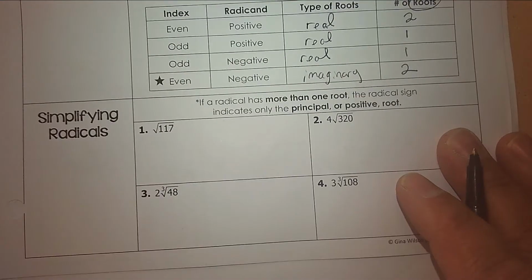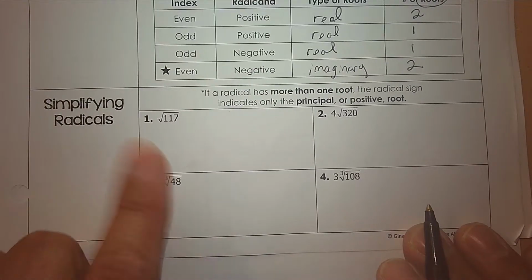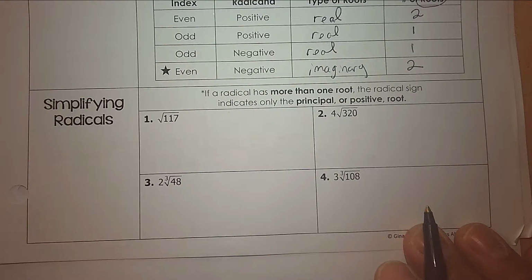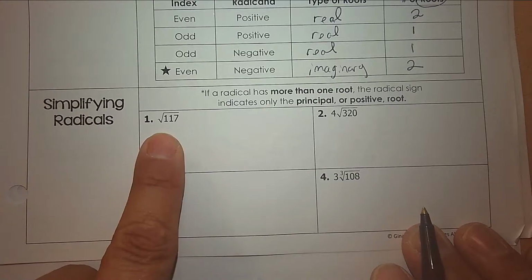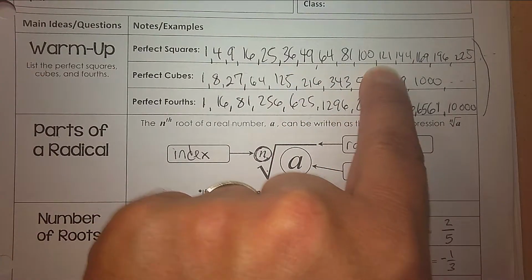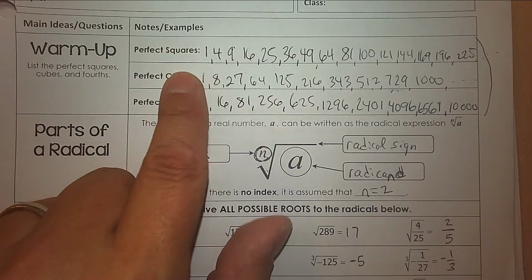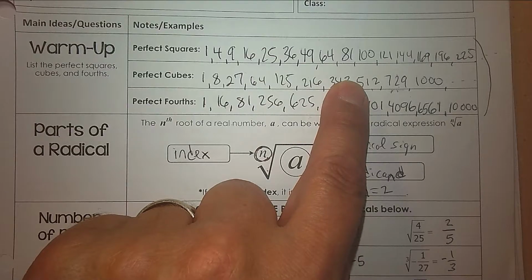Our lesson today is on simplifying. What happens when a number is not a perfect square, a perfect cube, a perfect fourth? Is there a way to write it simpler? The answer is yes, and I'm going to say it over and over again. For a square root, what's the perfect square that goes into 117 evenly? Look at the list and think which of these numbers goes into 117. You're looking for the biggest number that goes into 117.